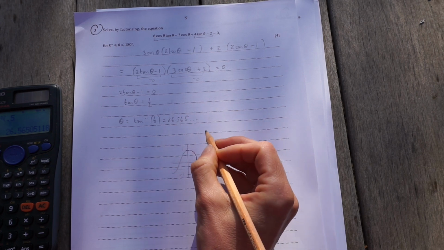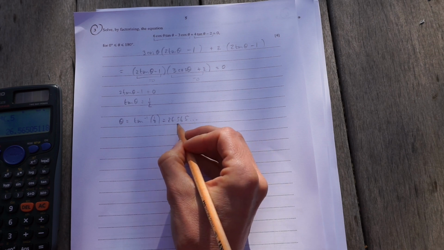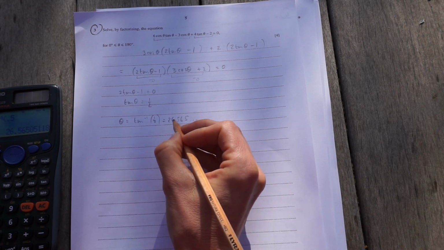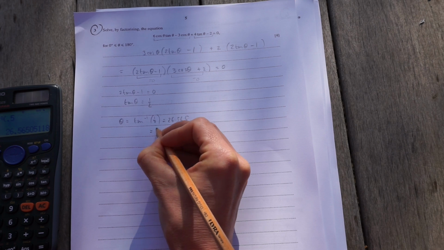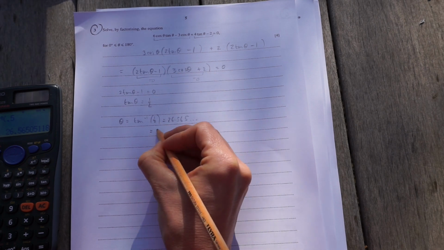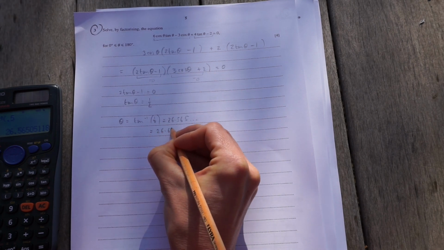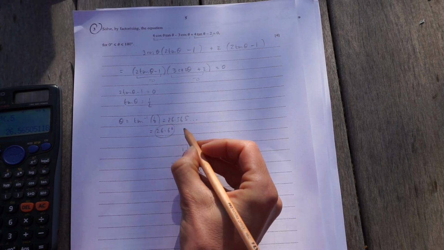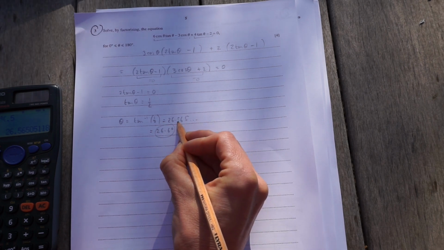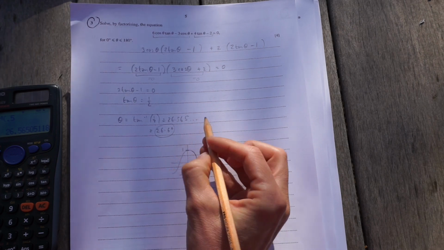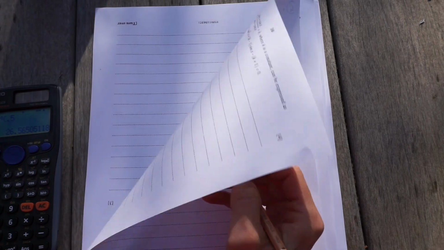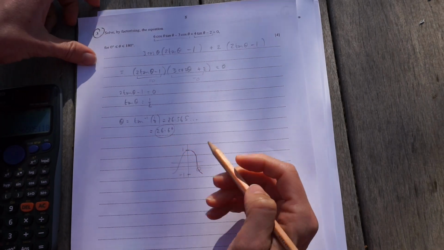In the Cambridge AS exam, you need to round angles to 1 decimal place unless it says something specific in the question, which it doesn't here. So this one would be 26.6 degrees for the first solution. Remember, the 6 rounds this 5 up to a 6. And this falls within our range, so that's looking good.